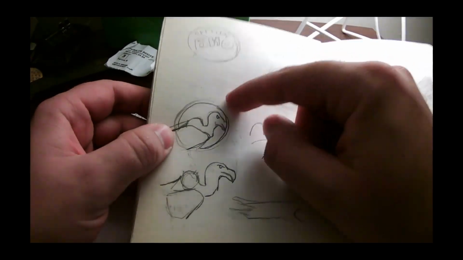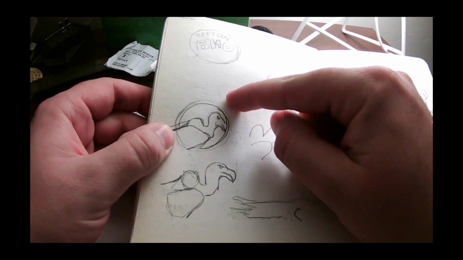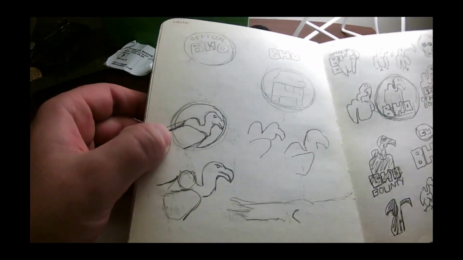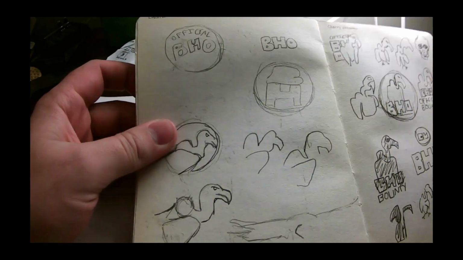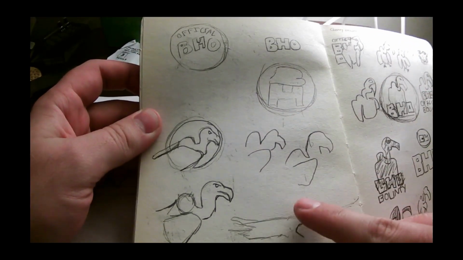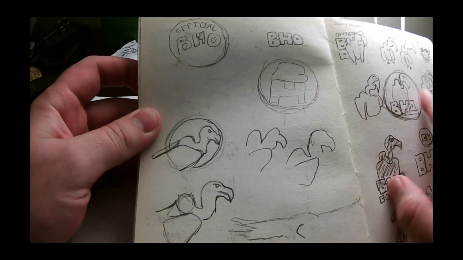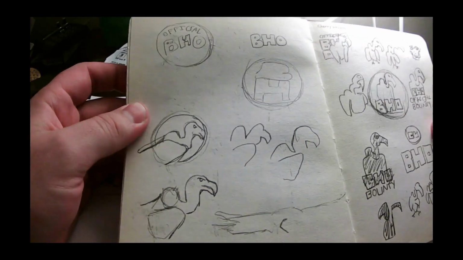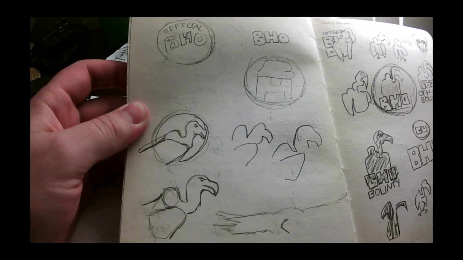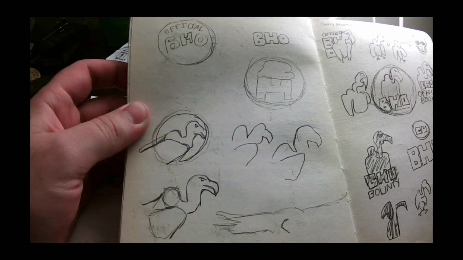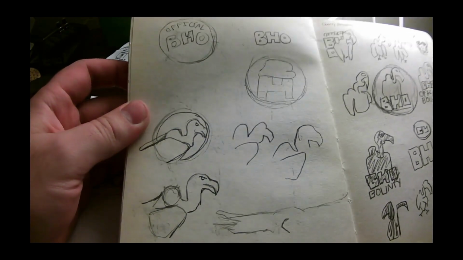One thing I did work on was some world building, which was in the form of creating a logo for the bounty hunter organization that exists in my book. And here you can basically see all my sketches for the bounty hunter organization. These are all the sketches I made during the process of working out this logo.